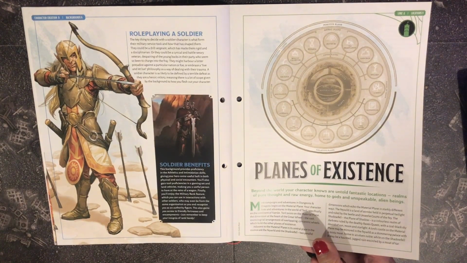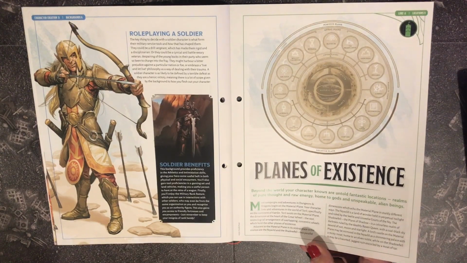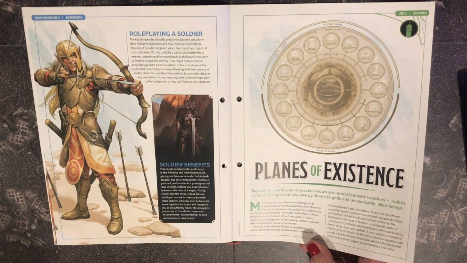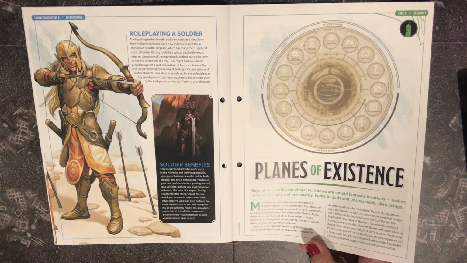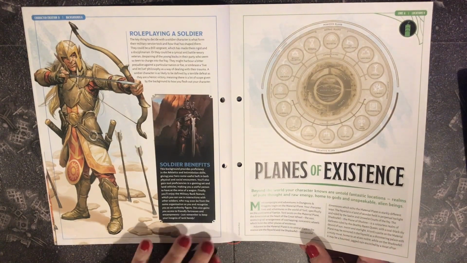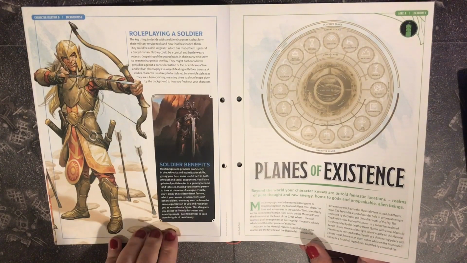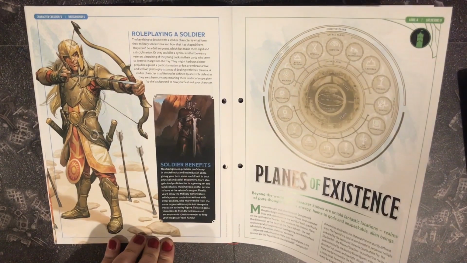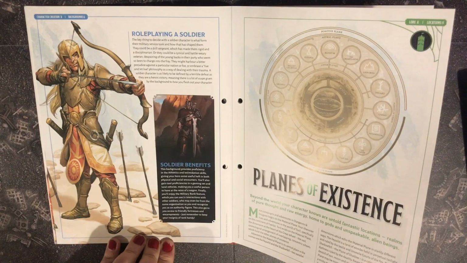Finally, you will enjoy the military rank feature, which you can use in interactions with other soldiers who may even be from the same organisation as you and recognise you as an authority figure. This also gains you access to friendly fortresses and encampments. Just remember to keep your insignia of rank handy.